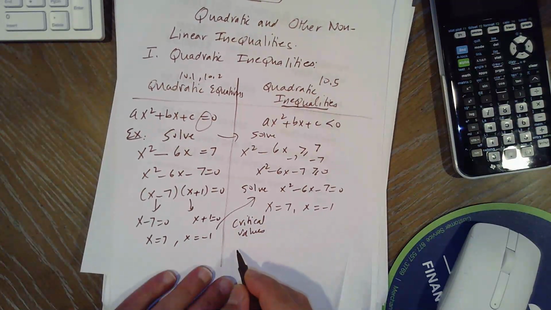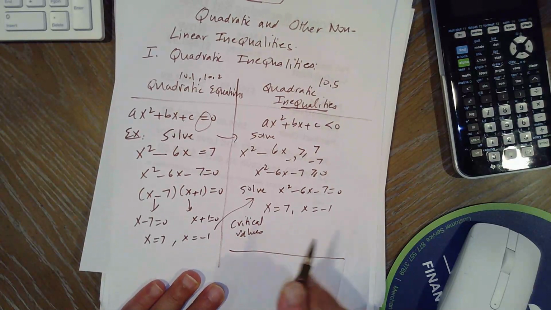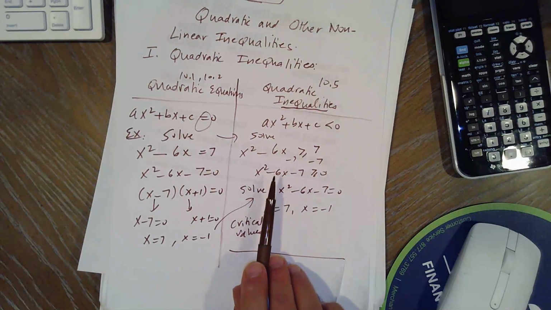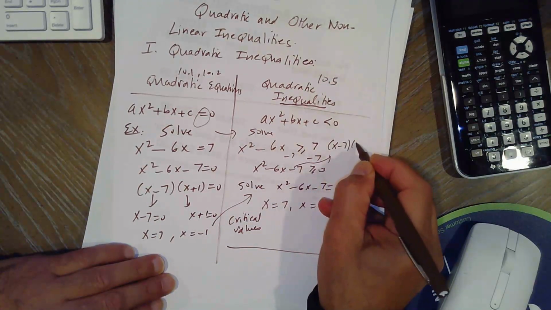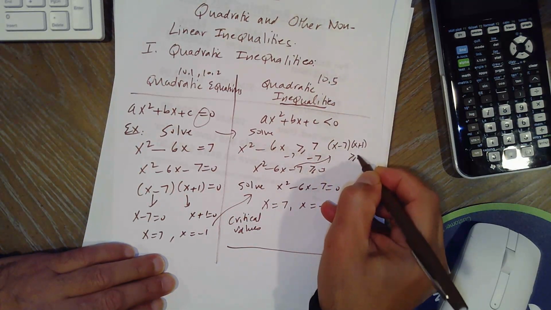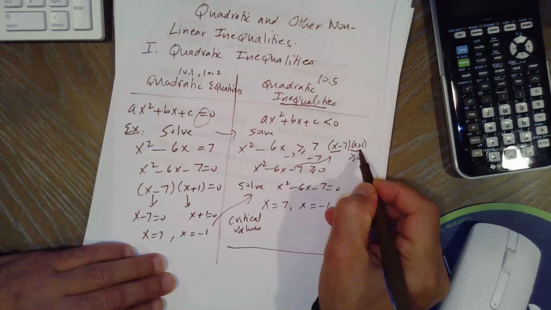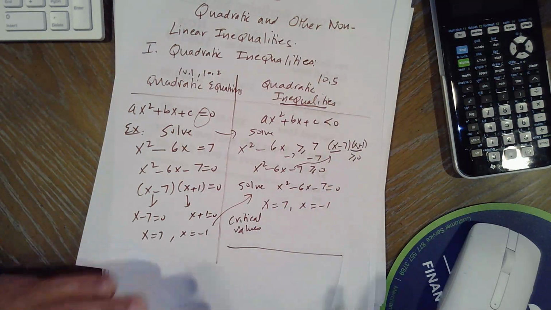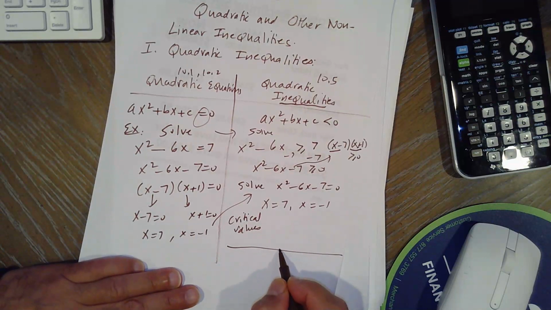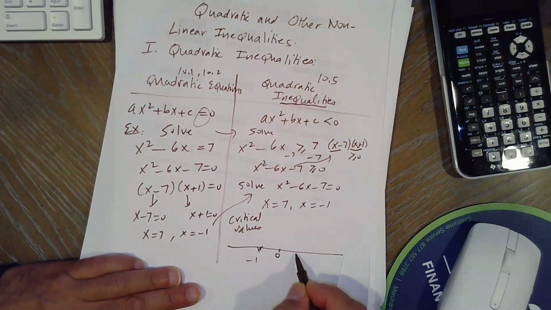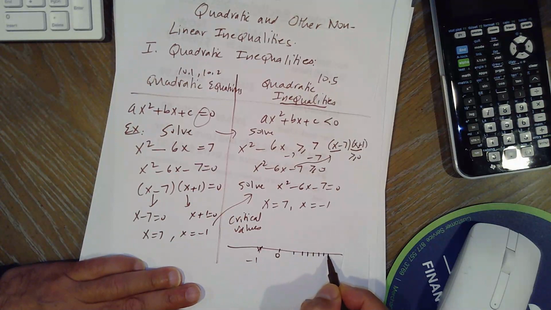And what do we do with those critical values? Because remember, we basically want x minus 7 times x plus 1 to be greater than or equal to 0. So it could be positive times positive or negative times negative. To avoid all these complications, we plot these points on the number line to create intervals.